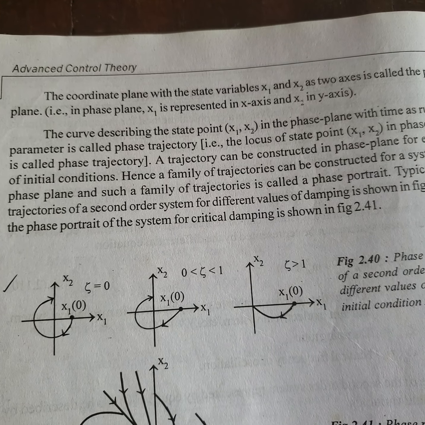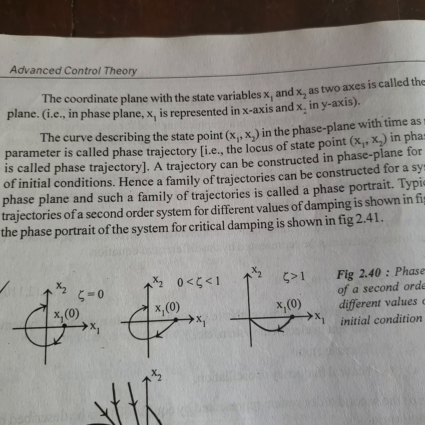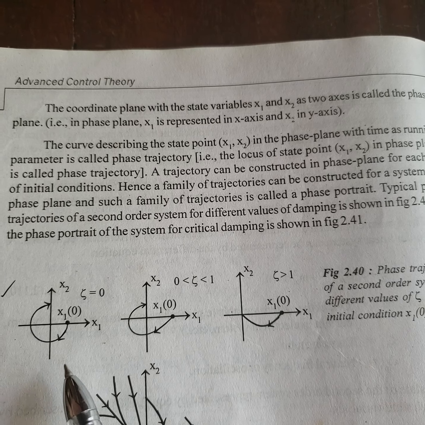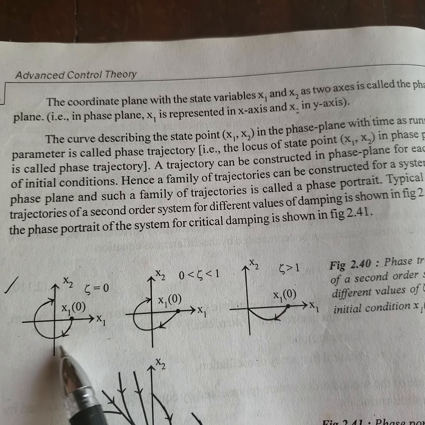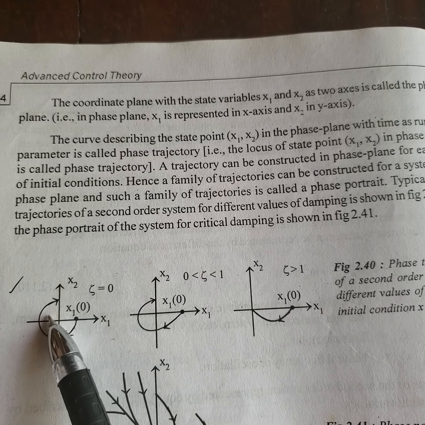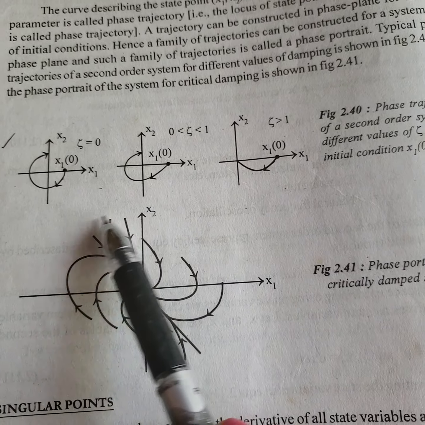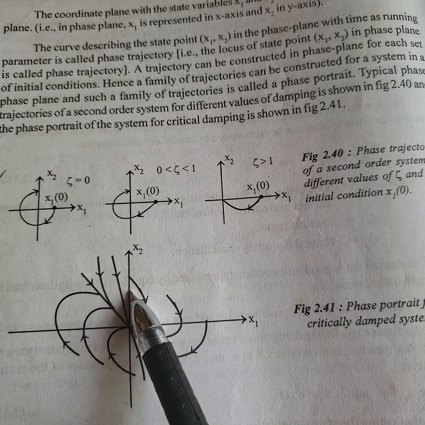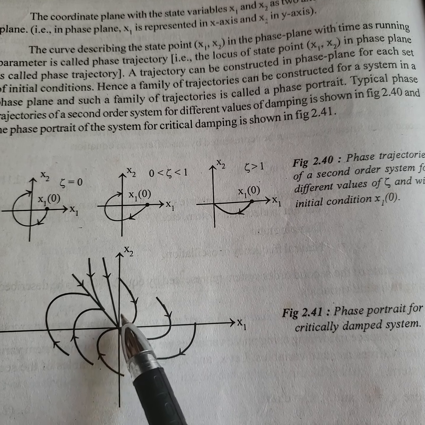So you have two terms, phase plane and phase trajectory. A trajectory can be constructed in the phase plane for each initial condition. Hence, a family of phase trajectories can be constructed.